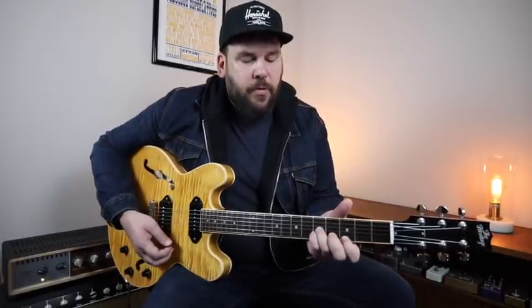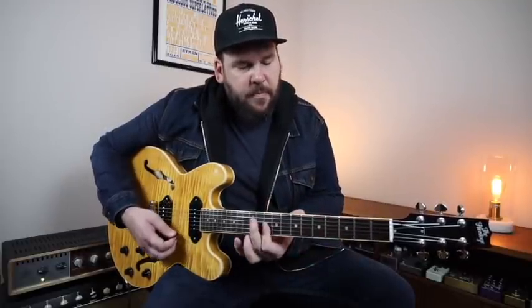So the chord progression we're playing is C major, D minor, F major, and G major. So if we know our triads for those chords, there's C major, D minor, F major, and G major. We can play any combination of those to come up with a part.